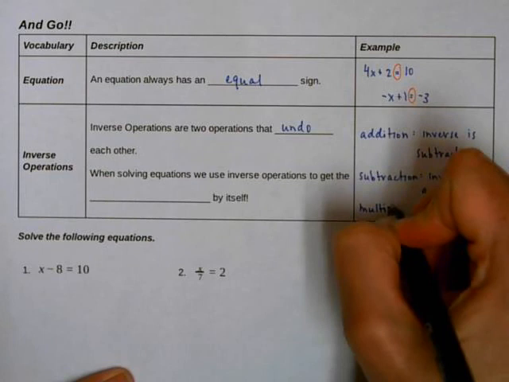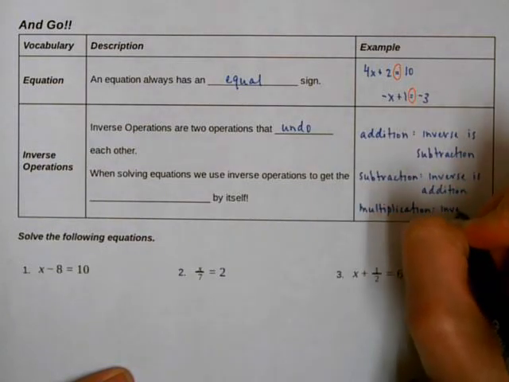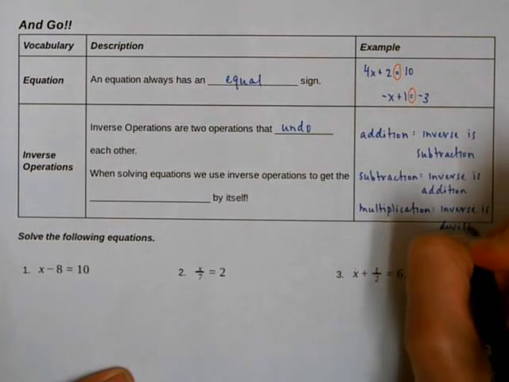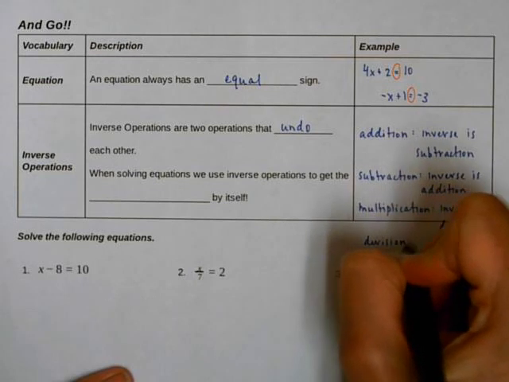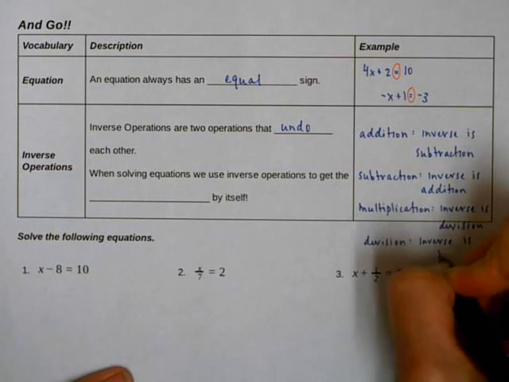So for multiplication, the inverse is division. Sorry, I know I'm going out of the box here. And then finally for division, the inverse is multiplication.